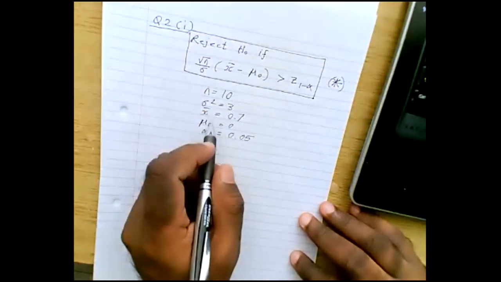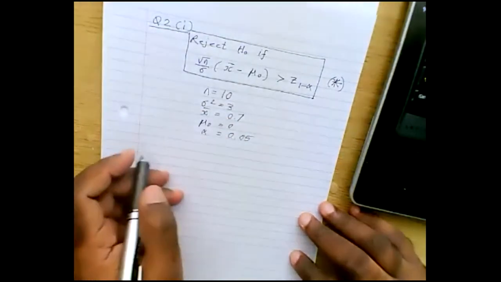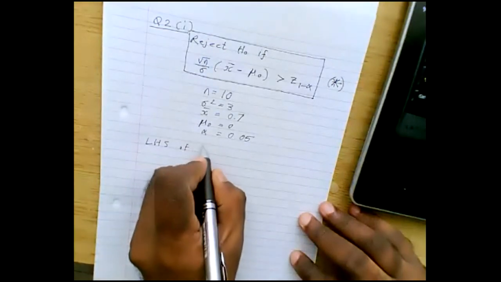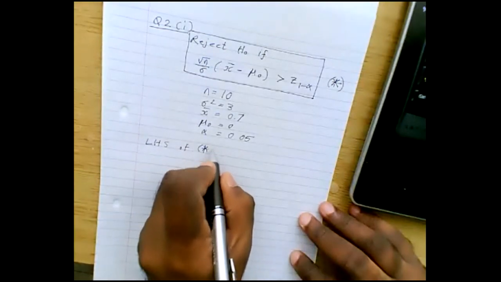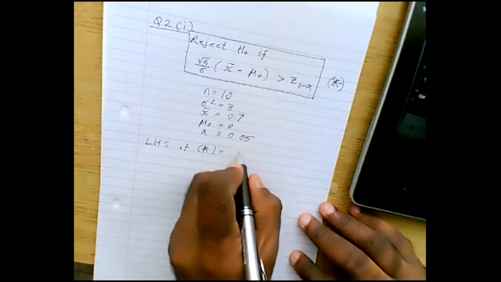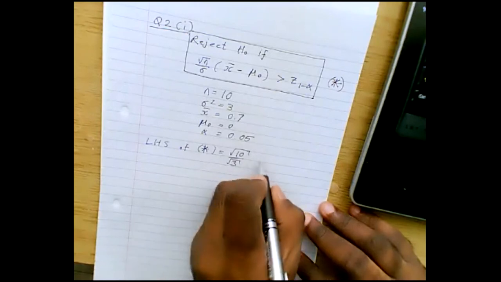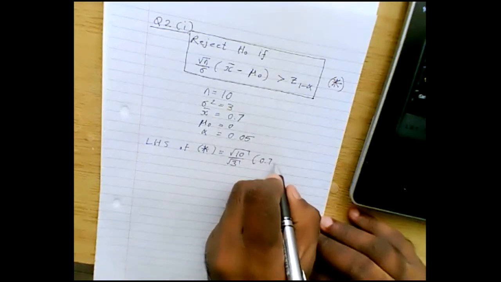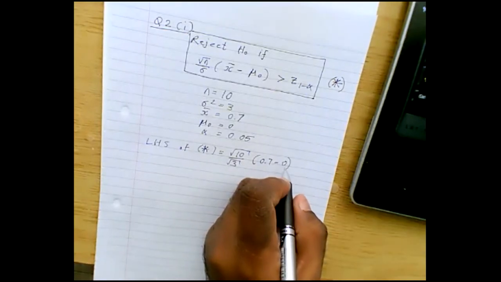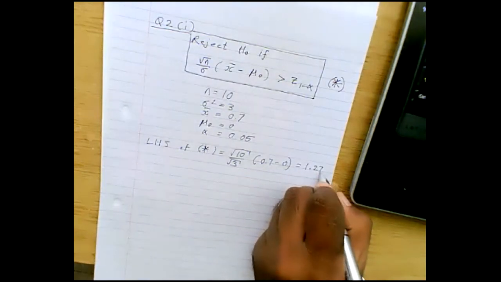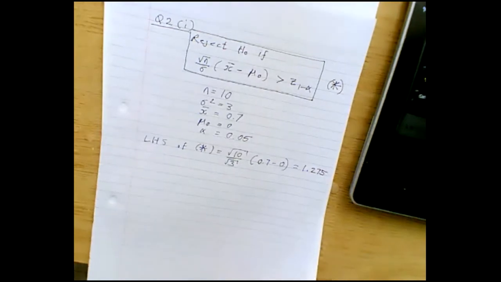So subbing this into the formula, you will see that the left-hand side of star is equal to root of 10 divided by root of 3 times 0.7 minus 0. If you work this out, this will be 1.275.